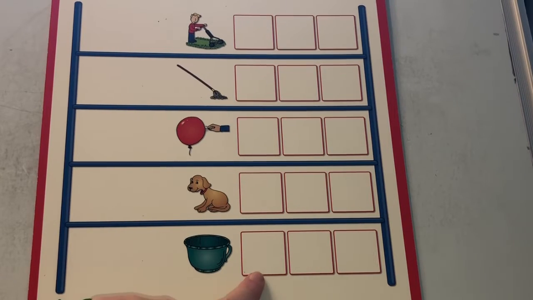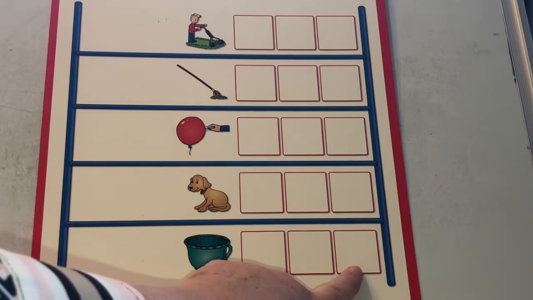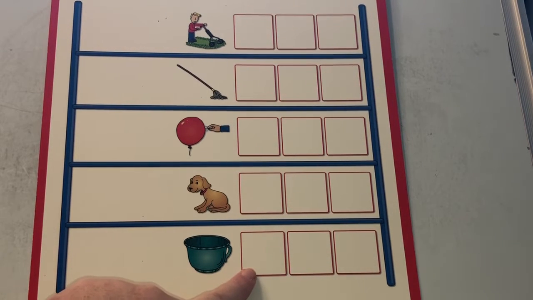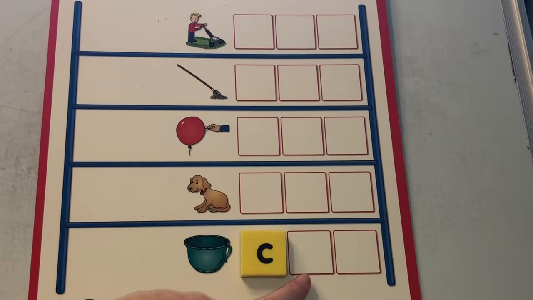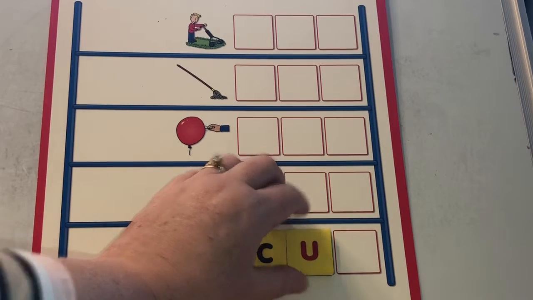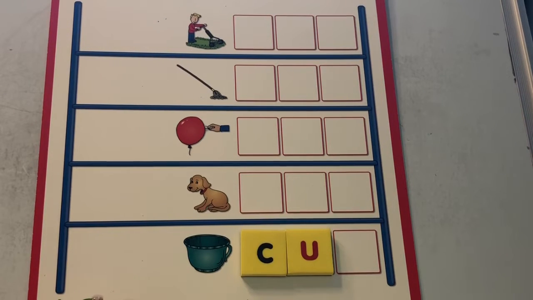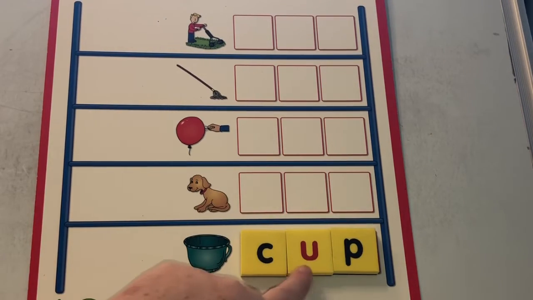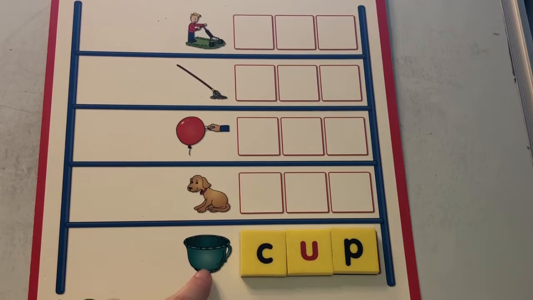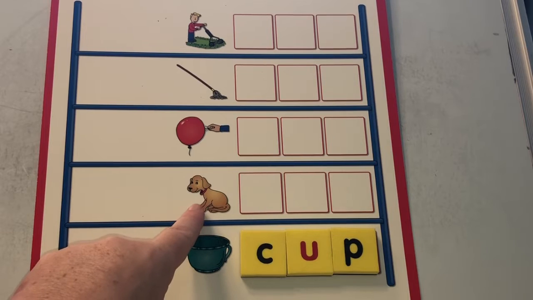Cup. K, u, p. What makes the k sound? C. What makes the next sound? U. What makes the last sound? P. K, u, p. Cup. Now we're going to change cup to pup.